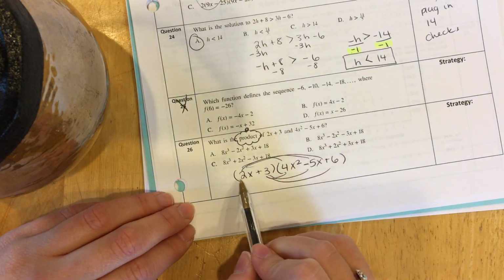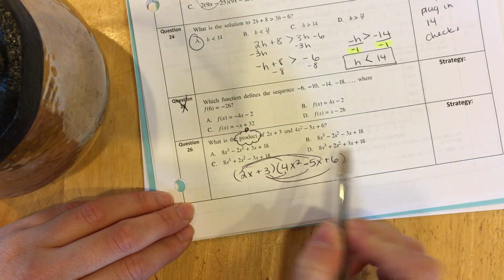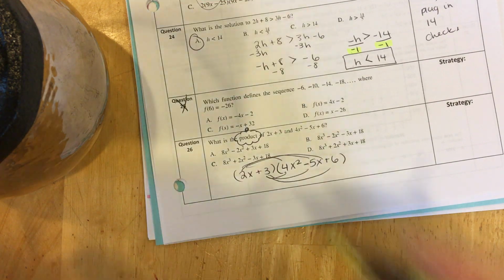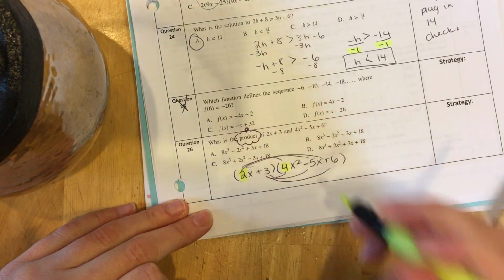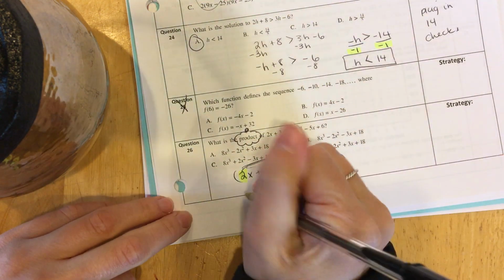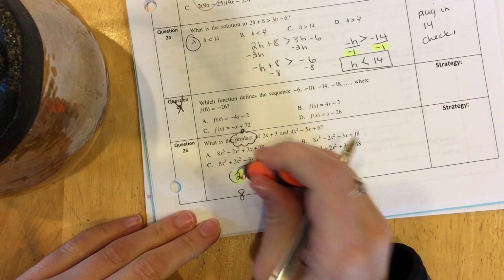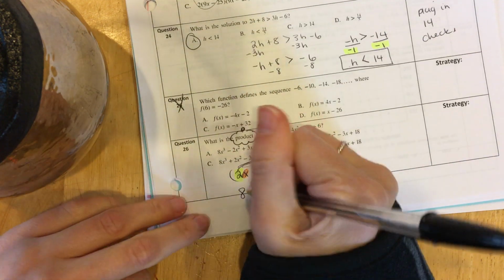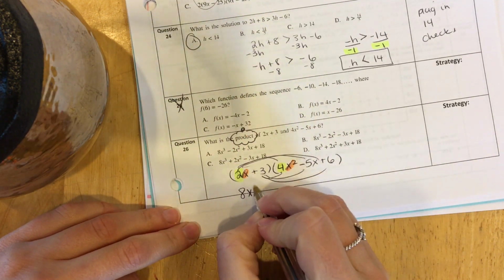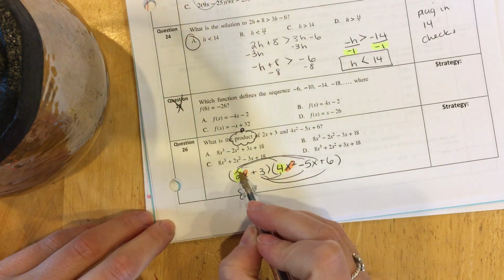So we want to multiply all of these. So 2x times 4x squared, you multiply your coefficient 2 by your coefficient of 4, so that's going to give you 8. And then you multiply your x times your x squared. So you keep your base the same and add your exponents. That's going to be x to the third. Okay, you do the same thing over here.